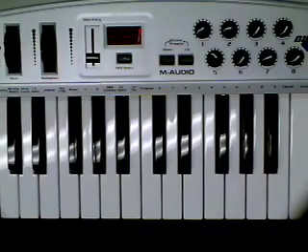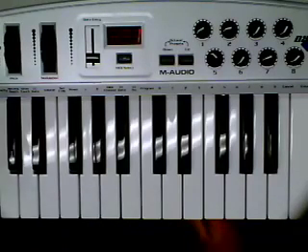All music has both consonance and dissonance. Consonant intervals and dissonant intervals. All music has it. And so if you were to try to listen to a piece of music that only had consonant intervals in it, you would be extremely bored.